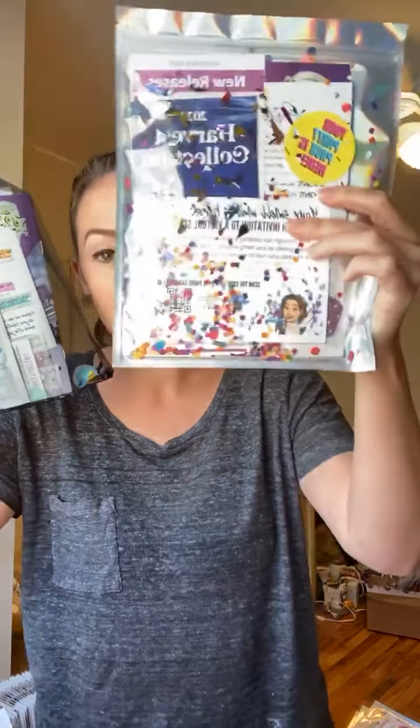So those are my host packets. I know I make them, my party packs. I'm sorry. I know that I make this longer than I need to, but I don't know. That's kind of how my brain works. I'm all over the place. So party packs and host packs.